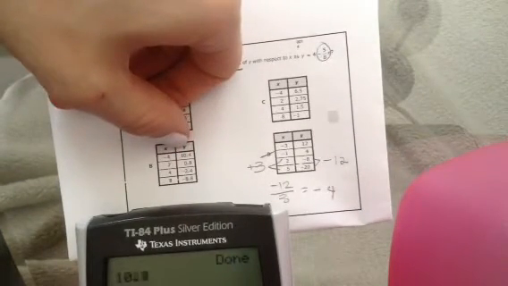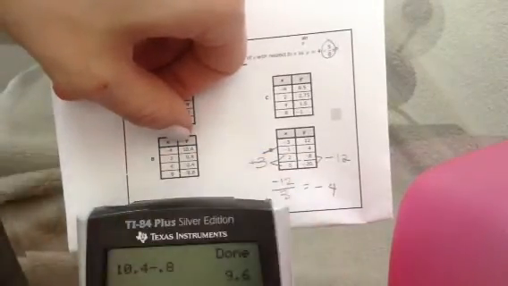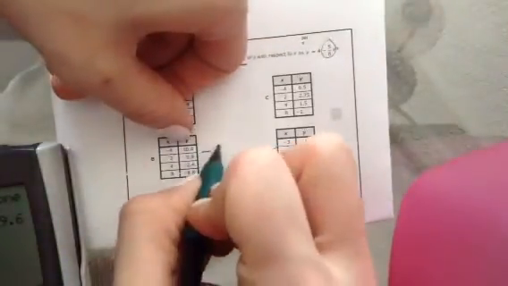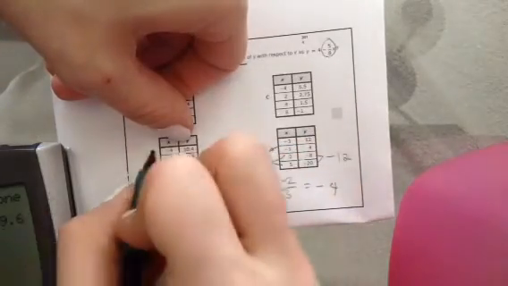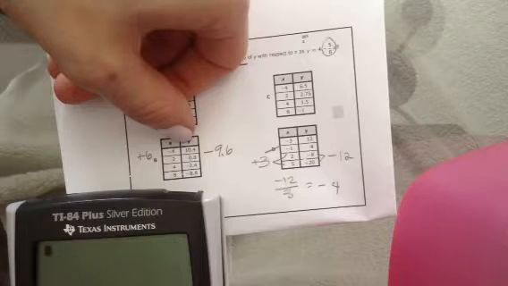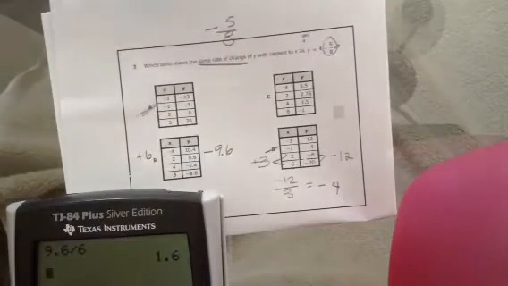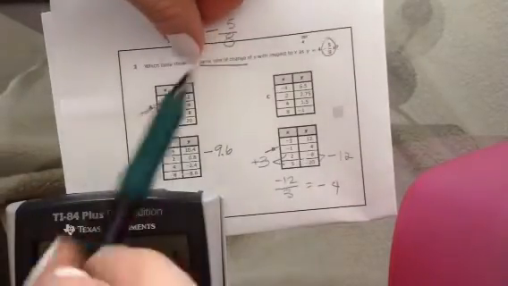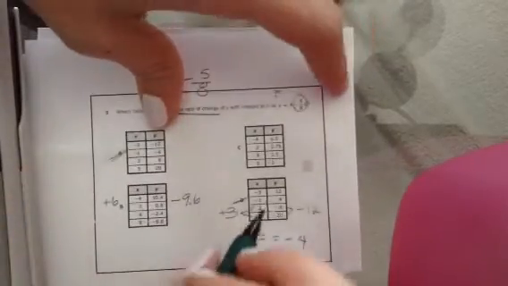So 10.4 minus 0.8. This went down 9.6. And this went up 6. So 9.6 divided by 6 is 1.6. That's not going to be 5/8. So right now I'm assuming it's C, but I'm going to check just to be sure I didn't make a mistake.